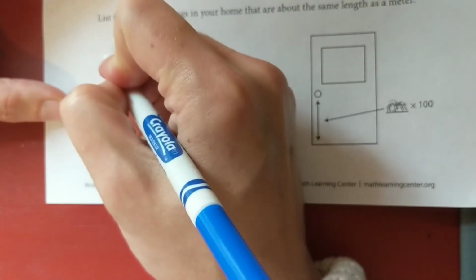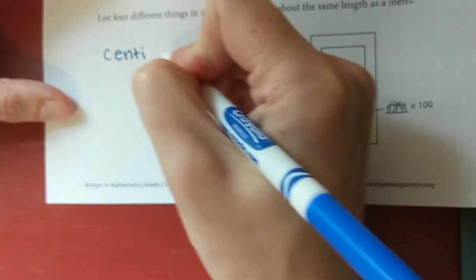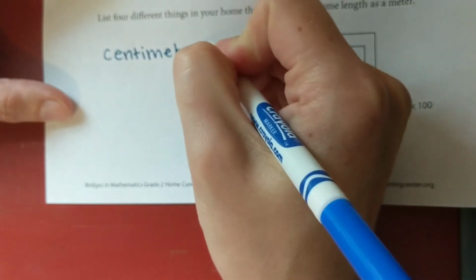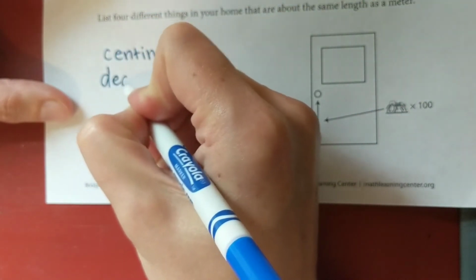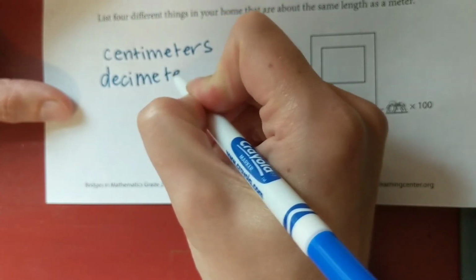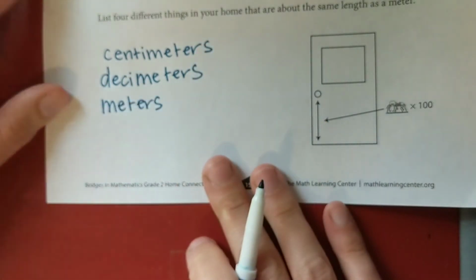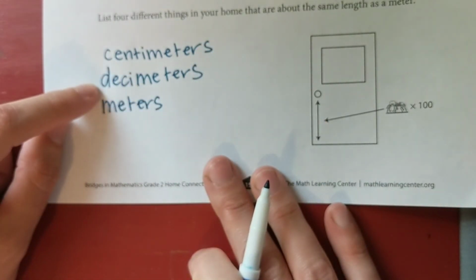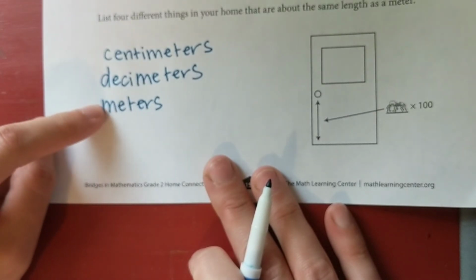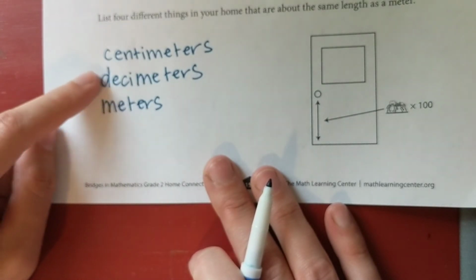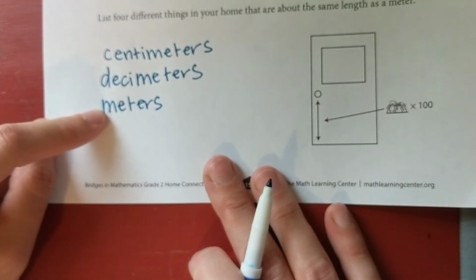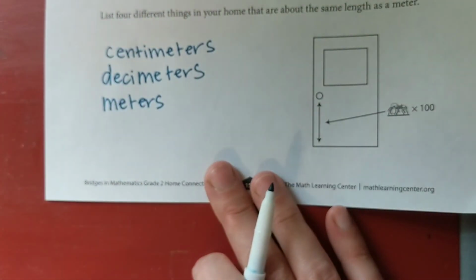I'm actually going to write right here on my paper between centimeters, decimeters, and meters. We know that there are 10 centimeters in a decimeter. We know that there's 100 centimeters in a meter. So how many decimeters are in a meter? And is there some sort of pattern that you notice between those 3 things? That's kind of an extra challenge question from me to you.